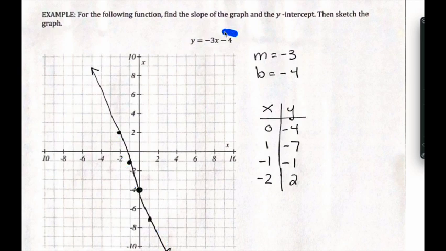Our initial value is at -4. That's my b, my y-intercept. So I can plot some points and then connect them with the line, or I can start at -4 and say I'm going to go down 1, 2, 3 over 1, down 1, 2, 3 over 1, and I can do it that way to make my line.